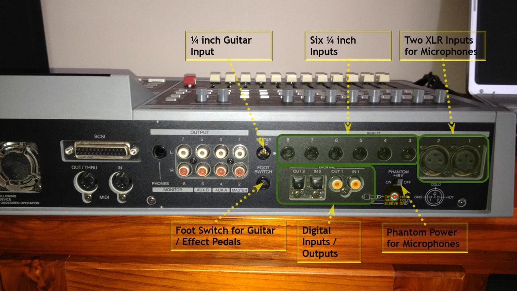And this is the phantom power switch. This provides power to these XLR connectors. If the mic does not have internal power, then VS1680 can provide power by switching this switch to on position.